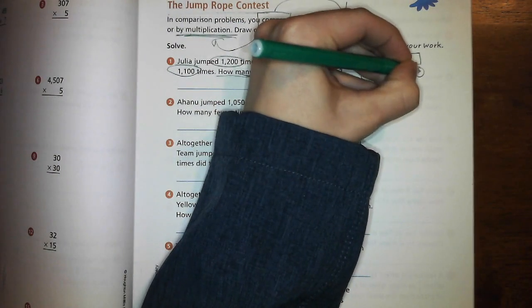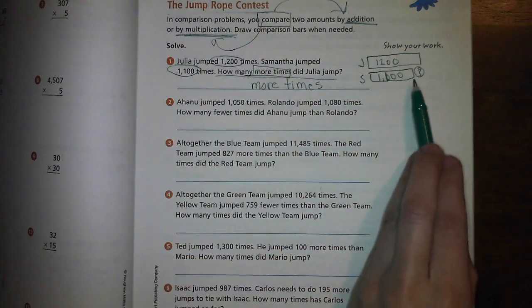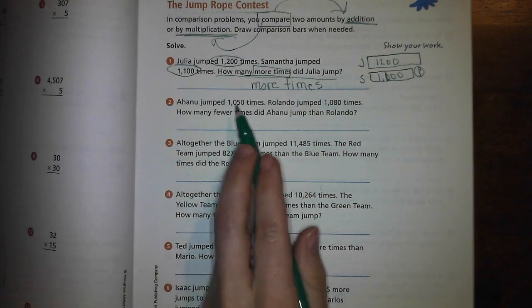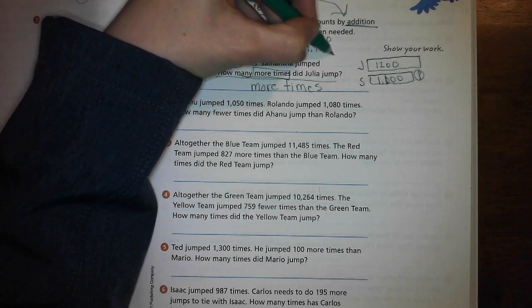And we want to find the difference between them. So in order to do this, we have to subtract. You can pause and do this and then check your answer. So it's 1,200 minus 1,100. You might be able to do that in your head, but it's always important to show your work, especially if it asks you to. So Julia jumped 100 more times.